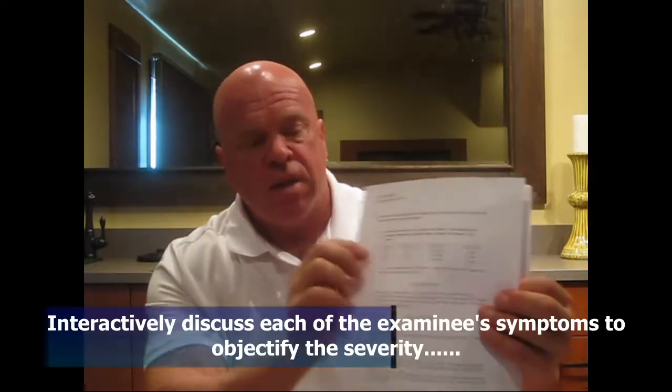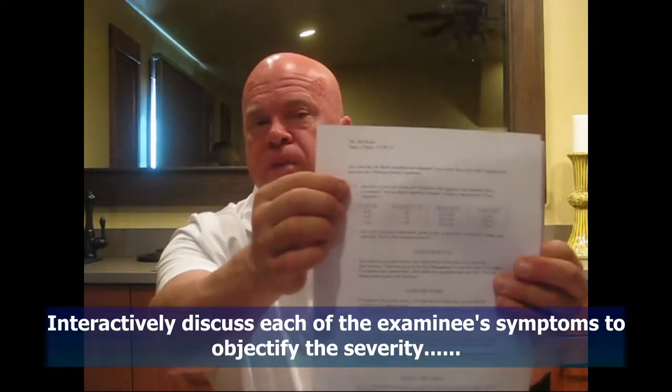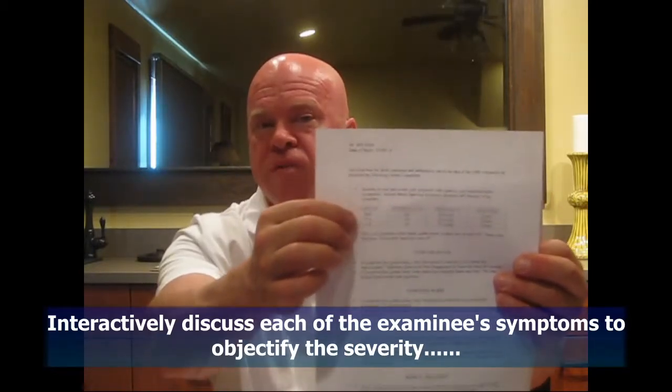So in this section right here, it says, Mr. Jones elaborated on his current complaints by describing, colon, and then you go back to the chart or the table wherein the examinee described his symptoms here, and you simply take off the table each of the symptoms.